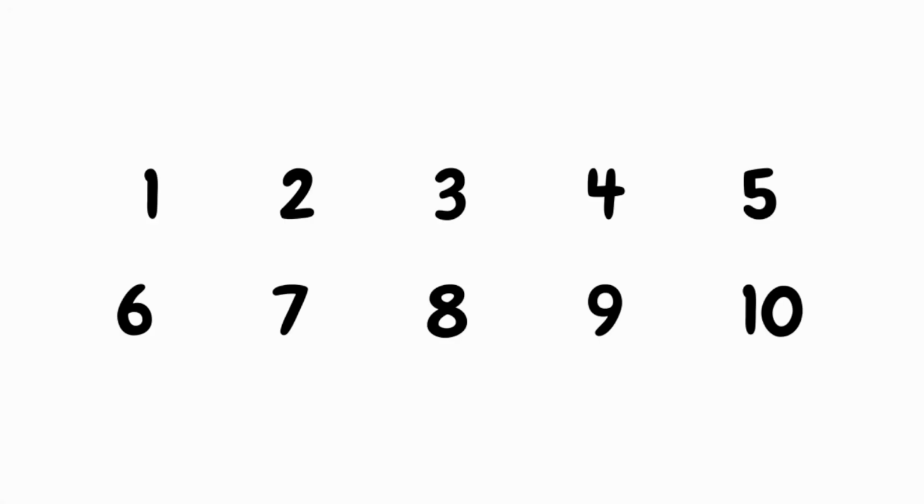Okay, so in this video, we're going to take a very quick look at prime numbers. A prime number is just a whole number that is greater than 1 and has only two positive factors, and they would be 1 and itself. To begin with, we're taking a look at the numbers from 1 to 10.